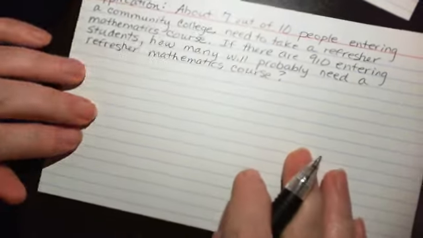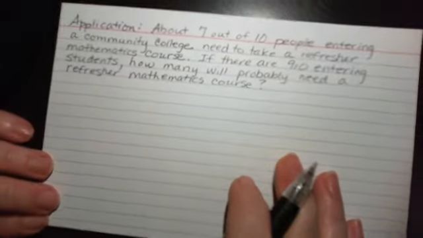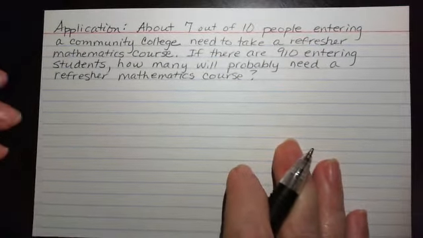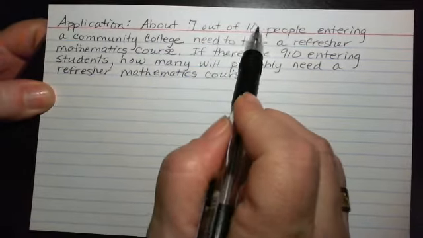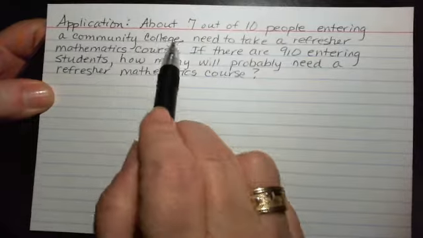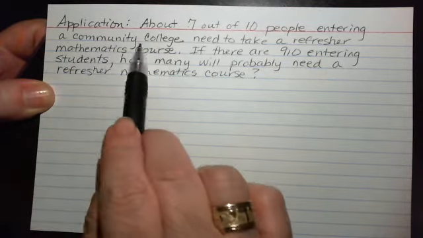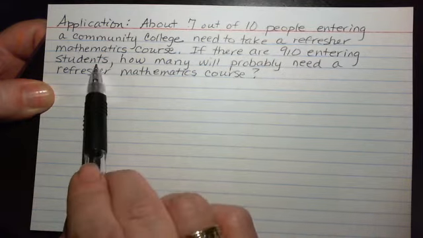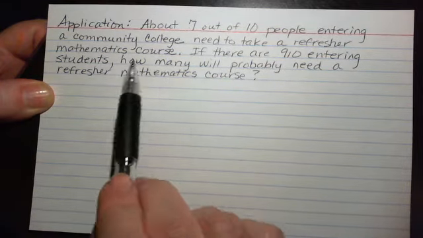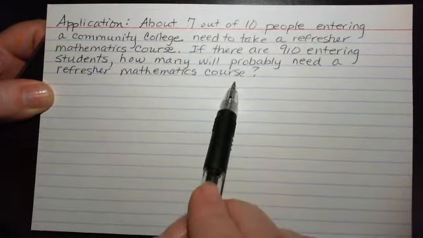Let's look at this application and see what kind of setup we need here. It says about 7 out of 10 people entering a community college need to take a refresher mathematics course. If there are 910 entering students, how many will probably need a refresher mathematics course?